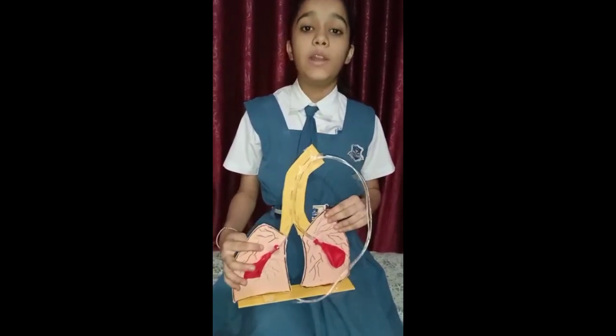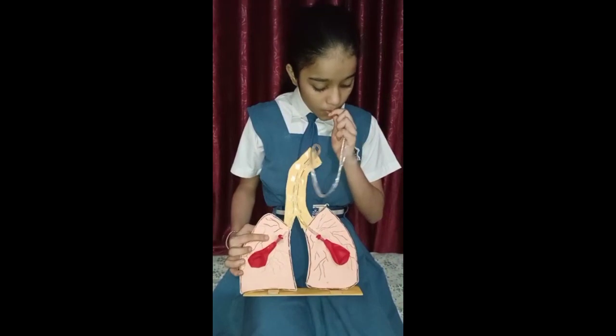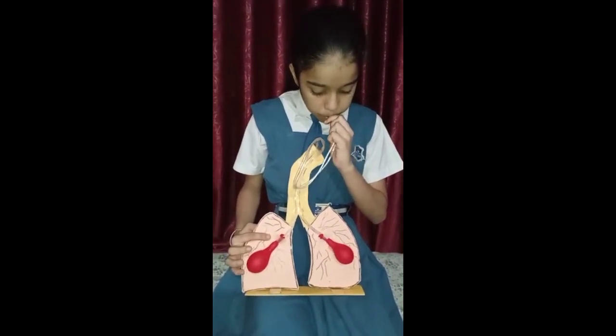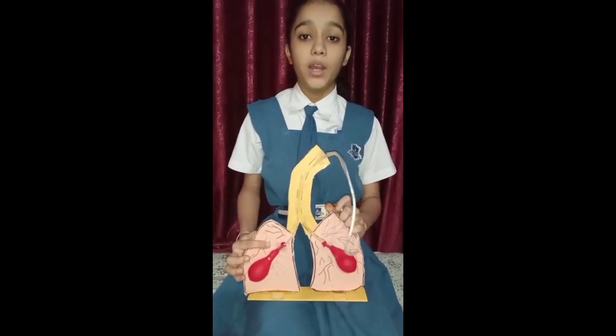Now I will show you the working model of lung. Now I will inhale air and see. This is the working model of lung. Thank you.